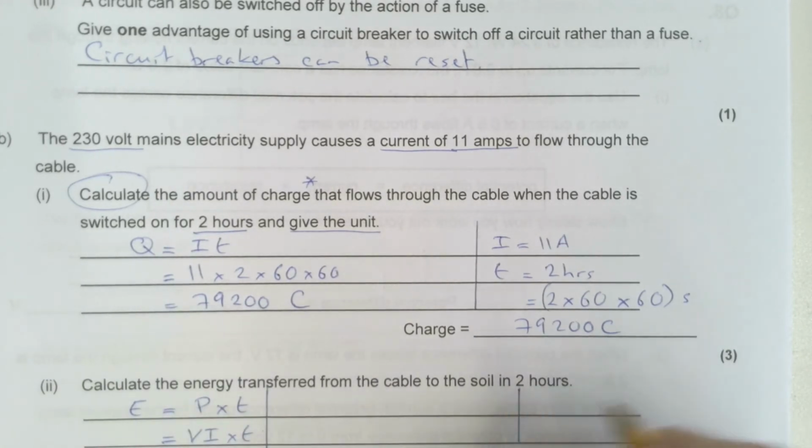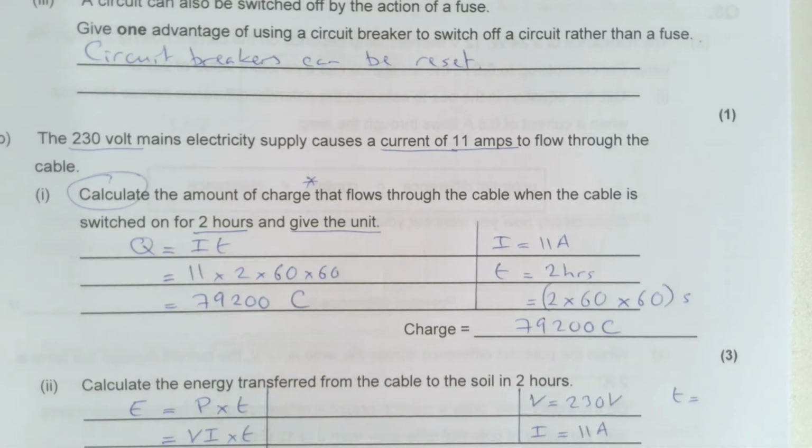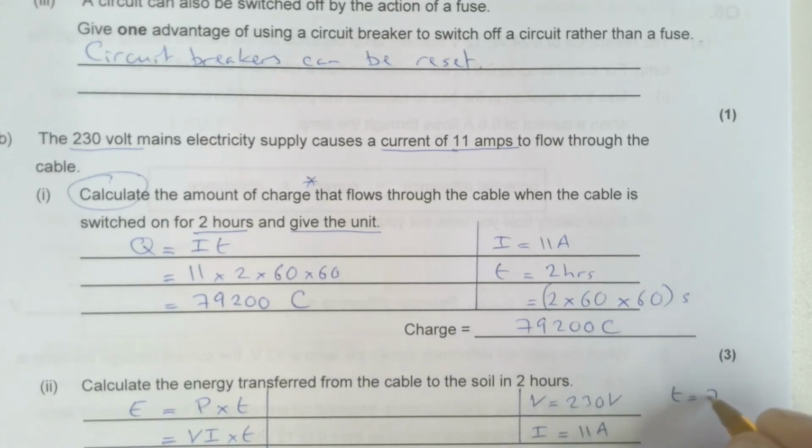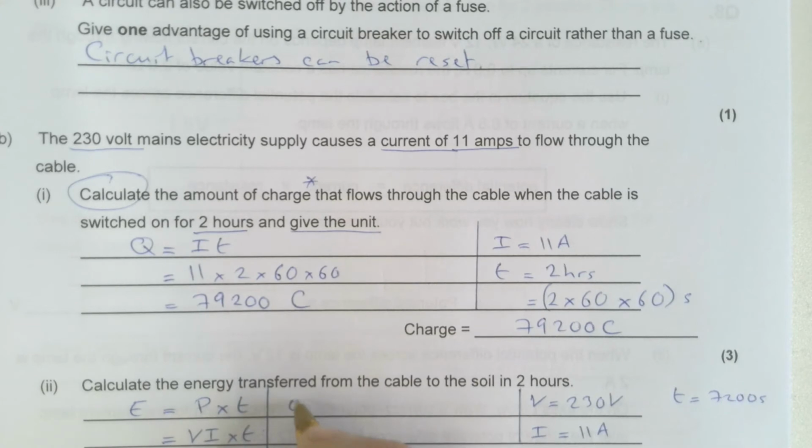I know V equals 230 volts, I is equal to 11 amps, and T is 2 times 60 times 60, 7,200 seconds.